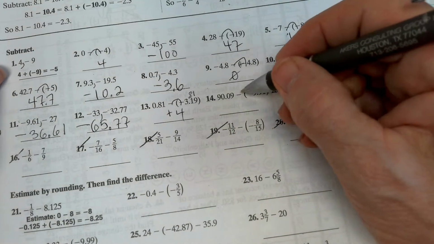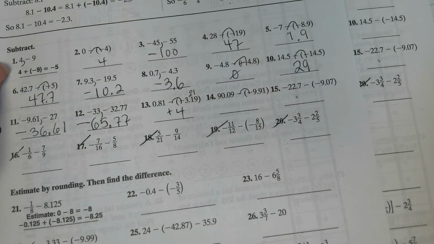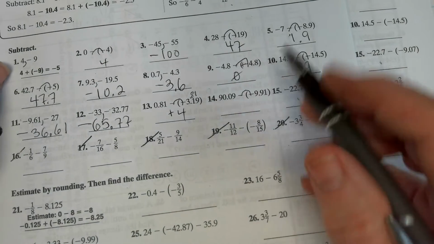This one's easy too. These are all easy. All right. Who thinks they know the answer to this one? It's 100. It is 100.